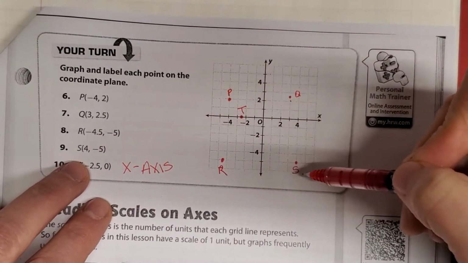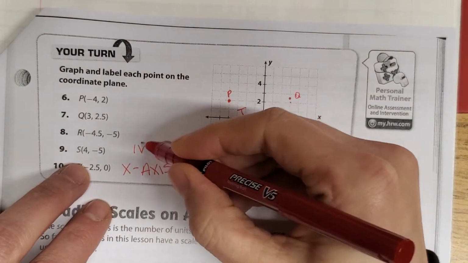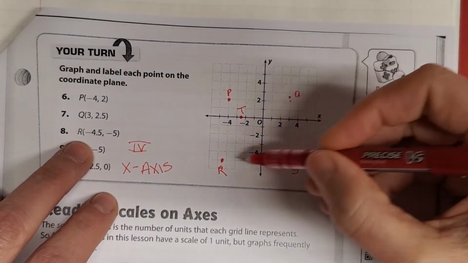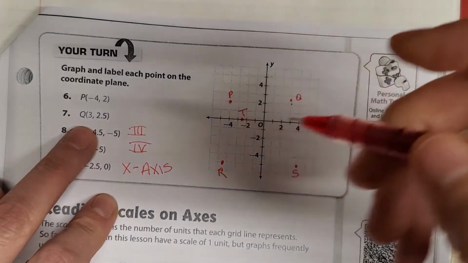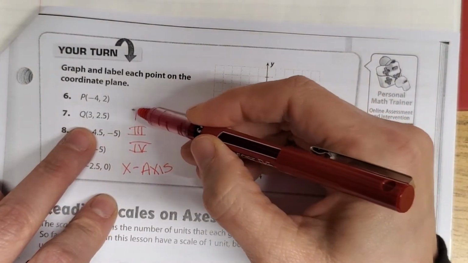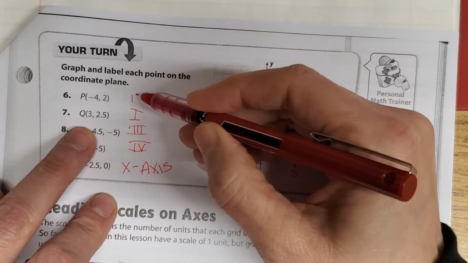Let's see. S was in quadrant 4. It's just good practice. R was in quadrant 3. Q was in quadrant 1. And P was in quadrant 2.